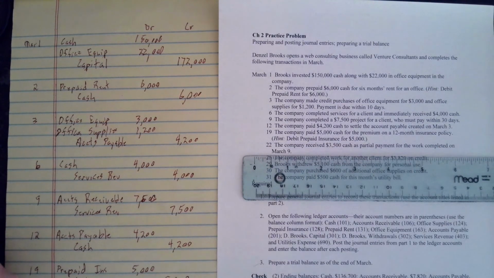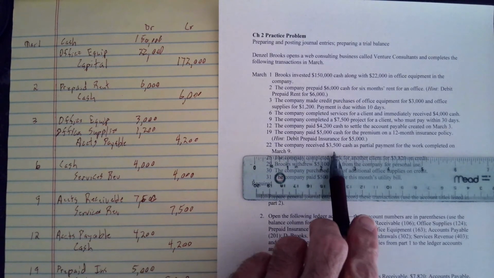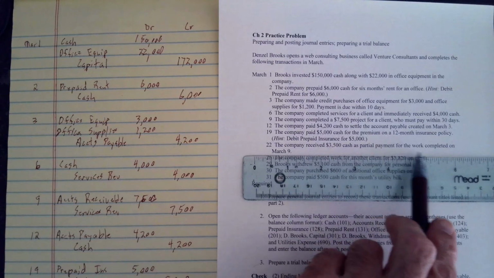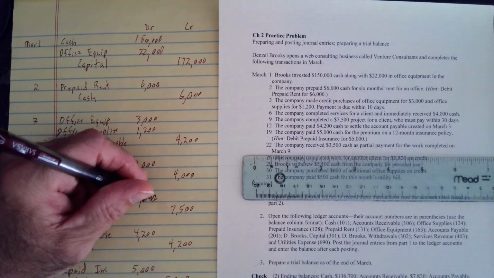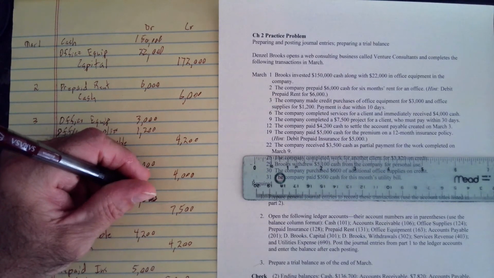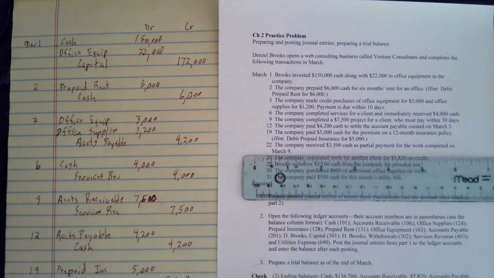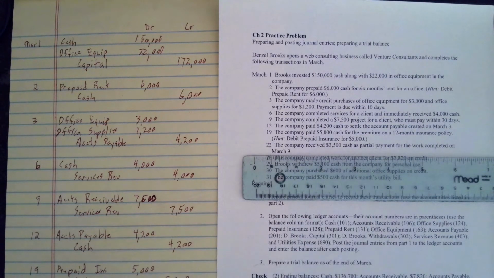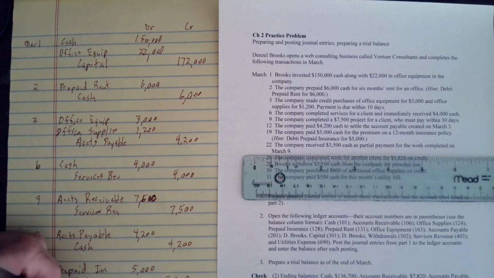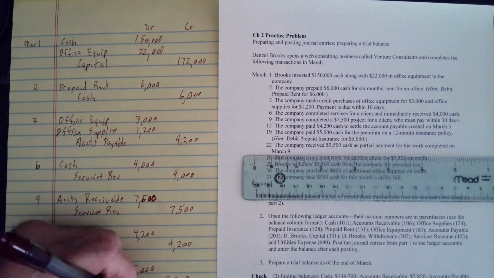On the 22nd of March, the company received $3,500 cash as partial payment for the work completed on March 9th. What happened on March 9th? Oh yeah, we did do some work for somebody for $7,500, and we created an account receivable. So accounts receivable, of course, means that we are going to get money from somebody. We have not gotten the cash yet, but we will get the cash. So on the 22nd of March, I did indeed receive $3,500 in cash. So I will debit cash for $3,500.